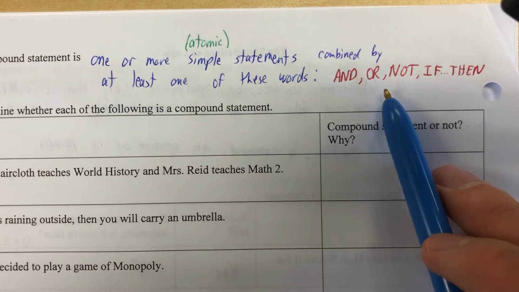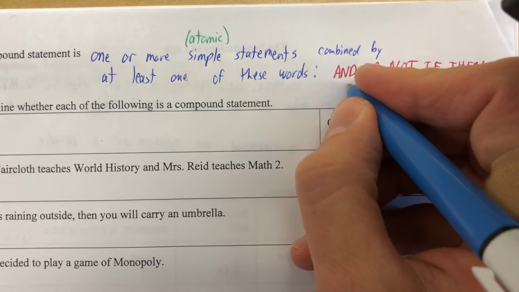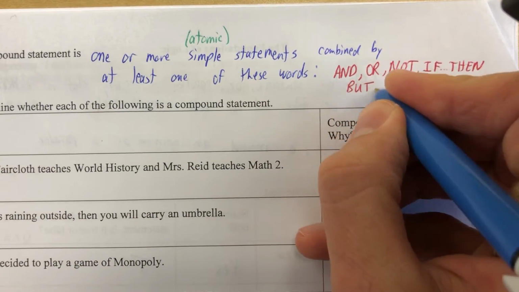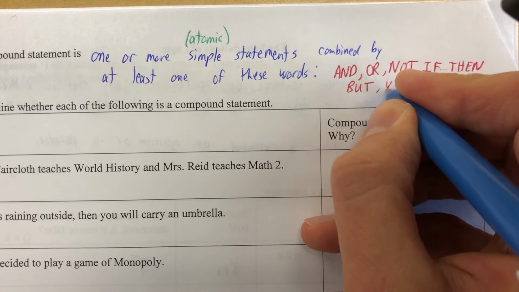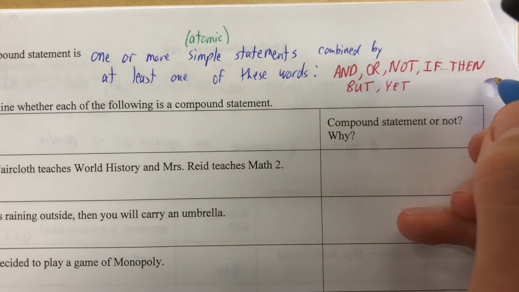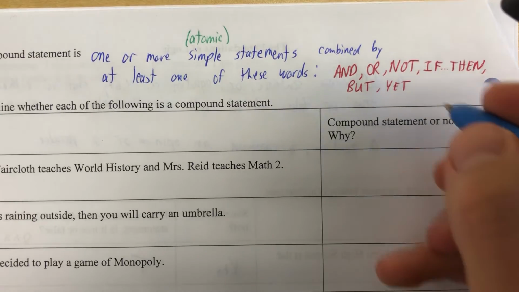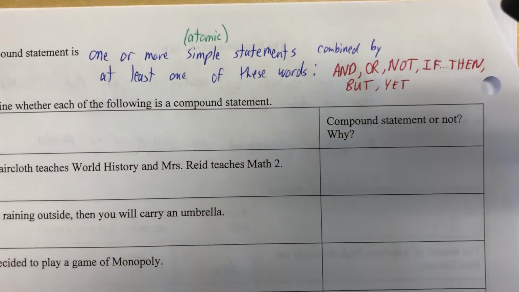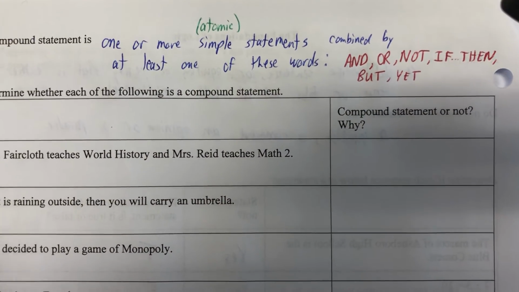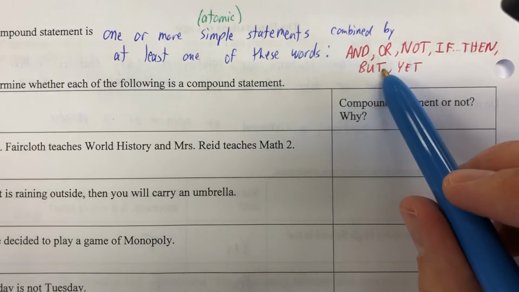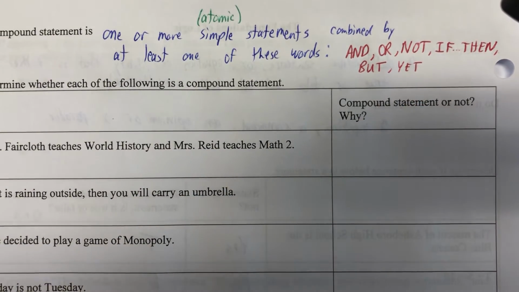But then there are some even more obscure ones that are seldom used, and they're words like but, yet. I would put however in there, but they're just so rare. We will use but in here a little bit, but not very much.